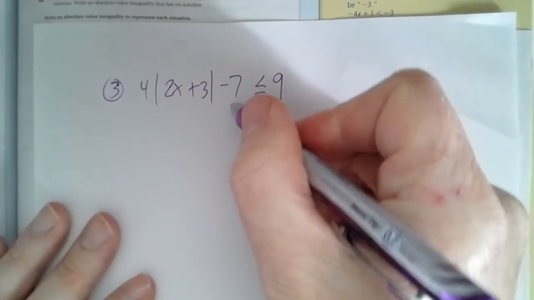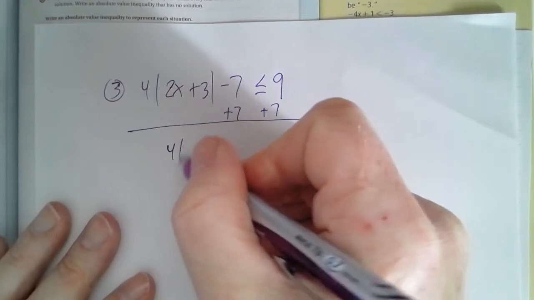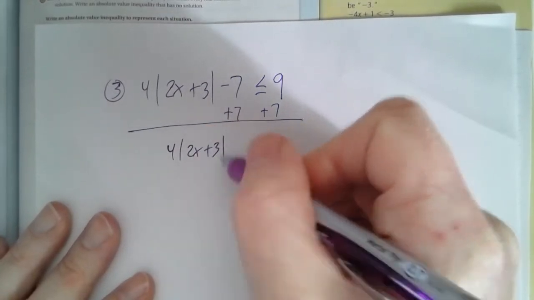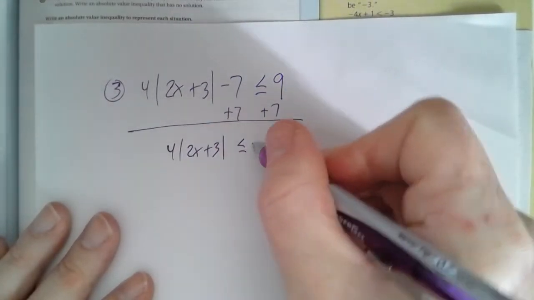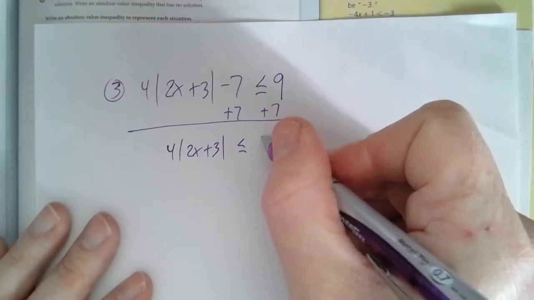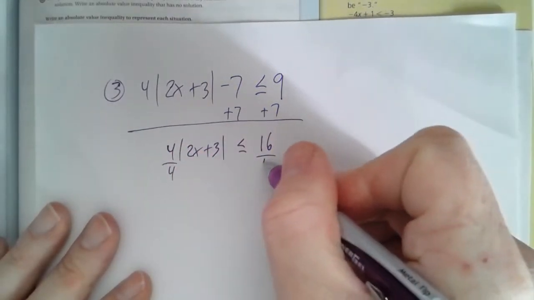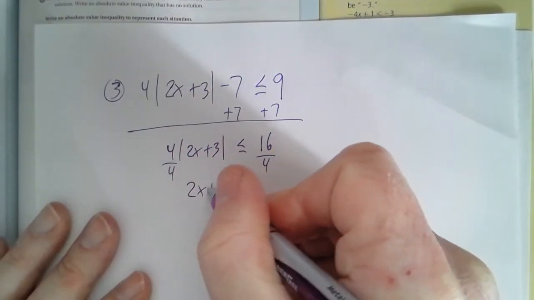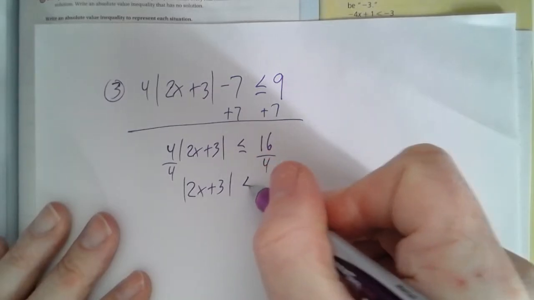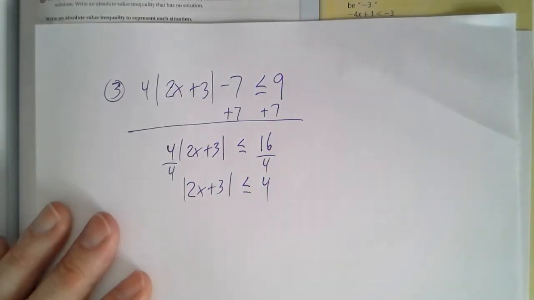So I'm going to add 7 to each side, and we get 4, absolute value of 2x plus 3 is less than or equal to 16. Then I'm going to divide by 4, and you get 2x plus 3 inside the absolute value is less than or equal to 4. So this makes it look like the other equations.